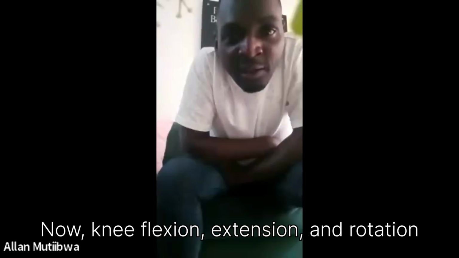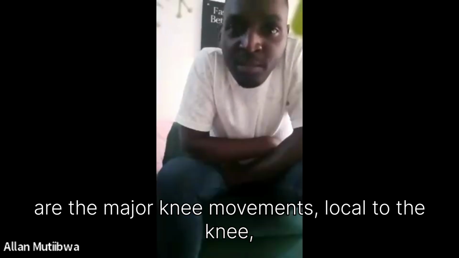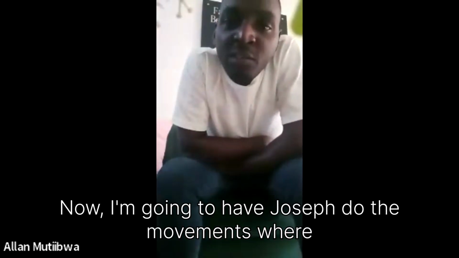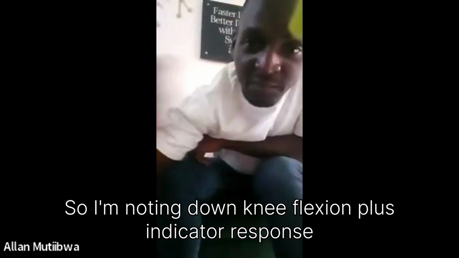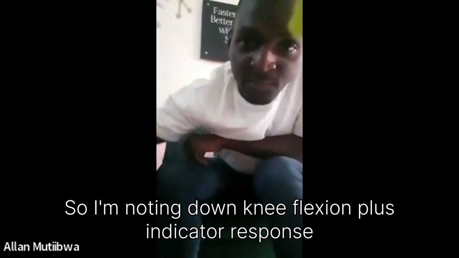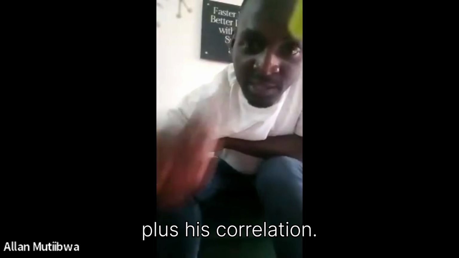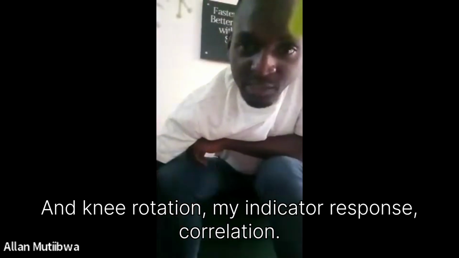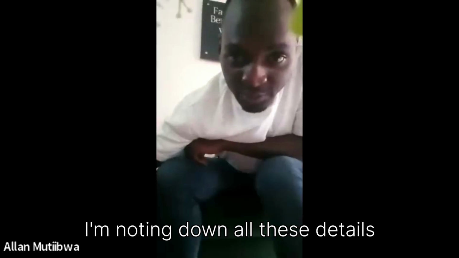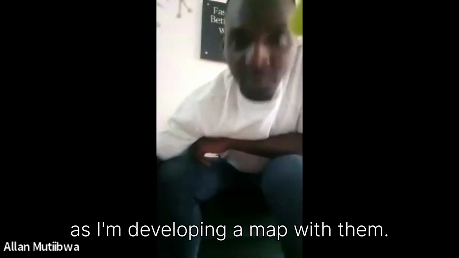Now, knee flexion, extension, and rotation are the major knee movements local to the knee that I've assessed. Now, I'm going to have Joseph do the movements where he feels the discomfort. So I'm noting down knee flexion plus indicator response plus its correlation, knee extension, indicator response, correlation, and knee rotation, my indicator response, correlation. I'm noting down all these details as I'm developing a map with them.